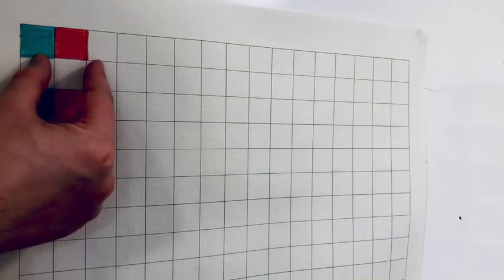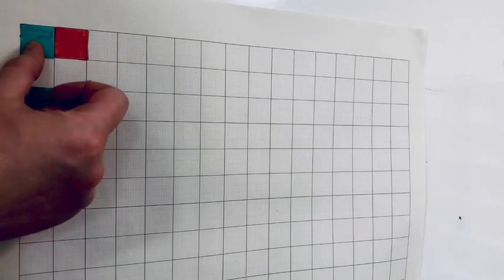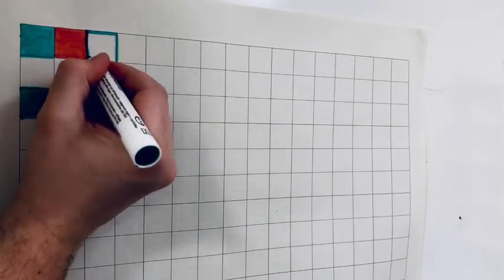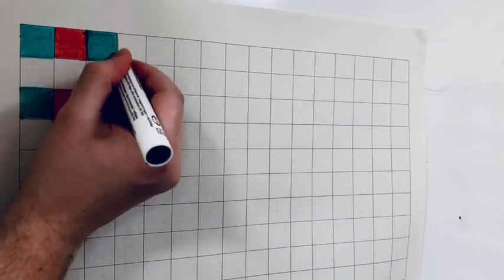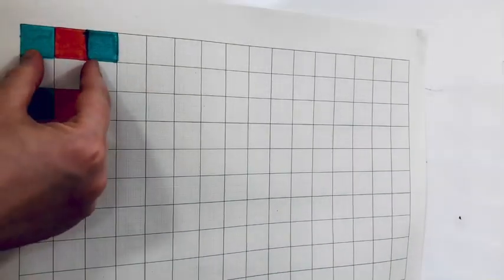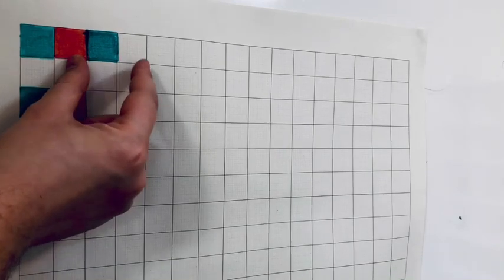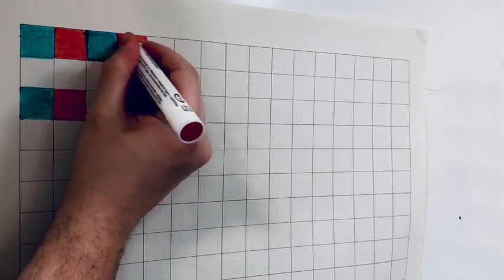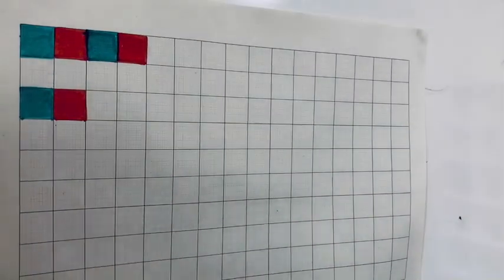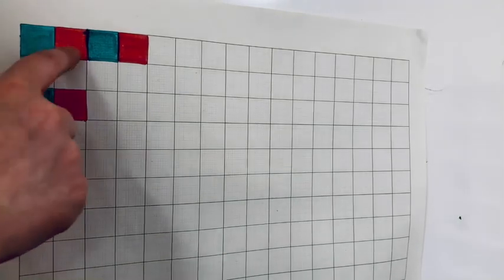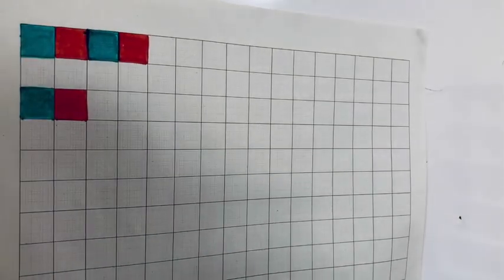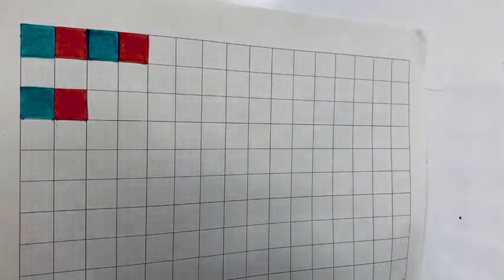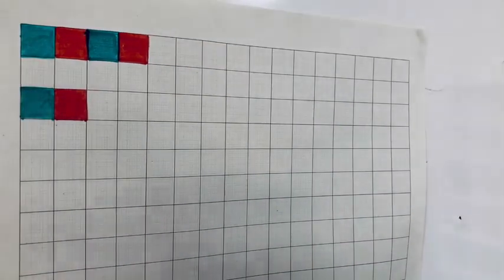Well, in a normal repeating pattern, this is green and this should also be green. And then after that, this is red, so this should also be red. So it goes green, red, green, red. In a reflective pattern with a mirror, what goes here and here?